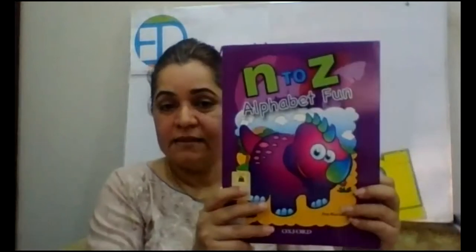And then this can even come up. So you're going to take out your Alphabet Fun book N to Z. Yes. I'm going to show you how the other version of Q looks, right? So all of you take out this book and come to page number 16. Yes, come to page number 16.